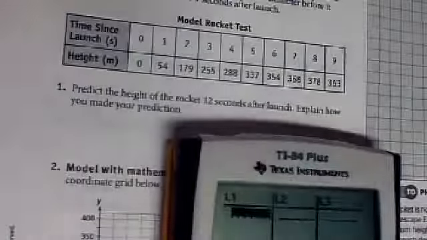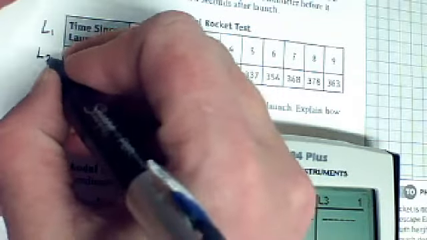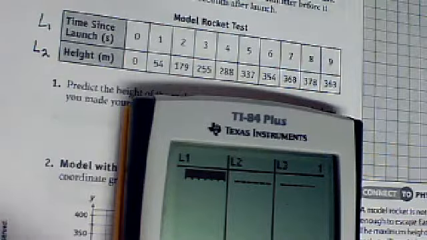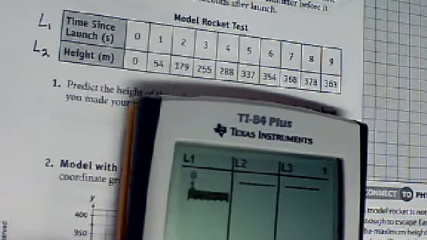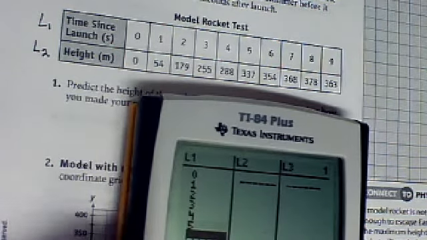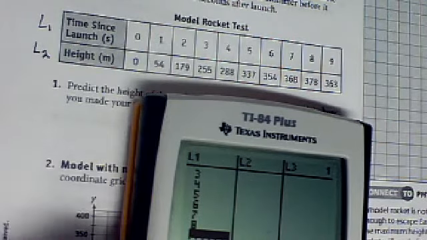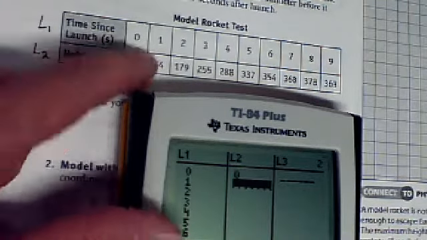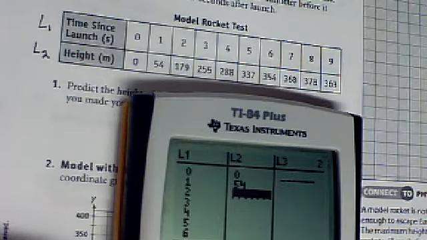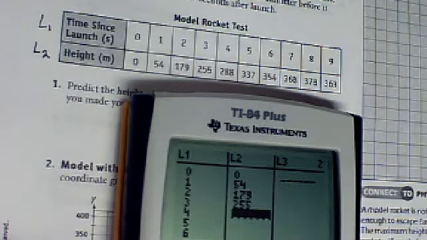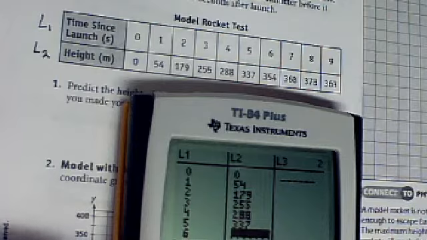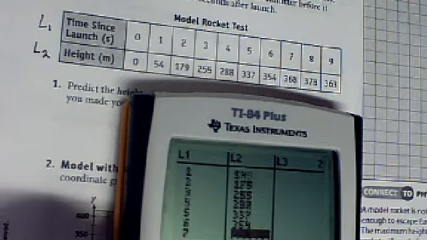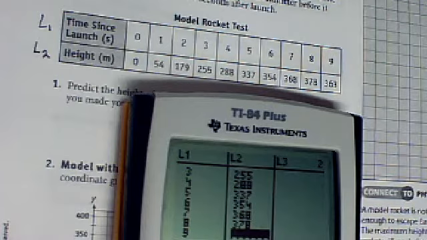What we're going to do is take those times and put them in L1, and the height and put it in L2. So we're bringing the table over to the calculator. 0, 1, 2, 3, 4, 5, 6, 7, 8, 9. Now I'm going to go to the other side. 0 went to a 0 height, 54, 179, 255, 288, 337, 354, 368, 378, and 363.